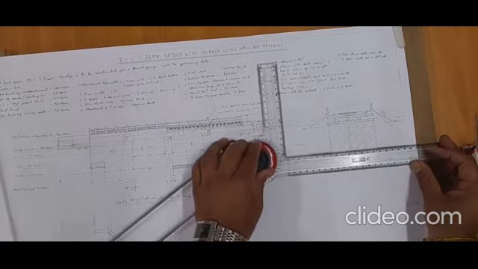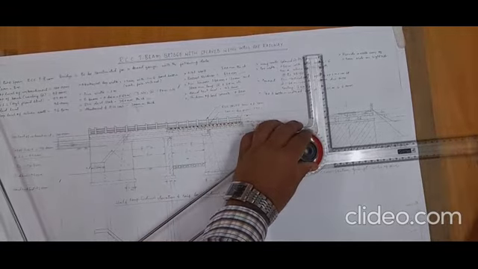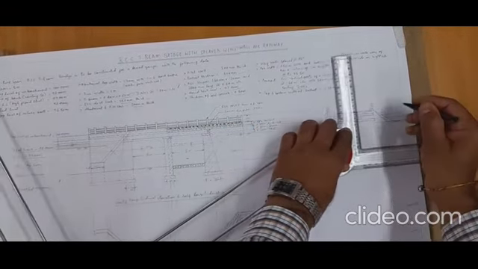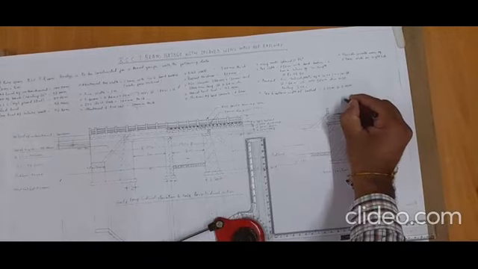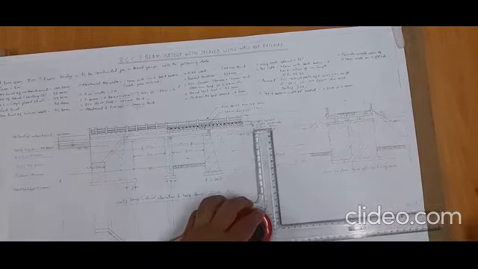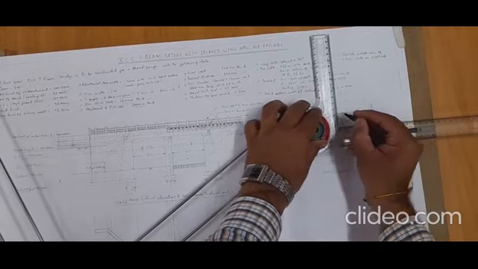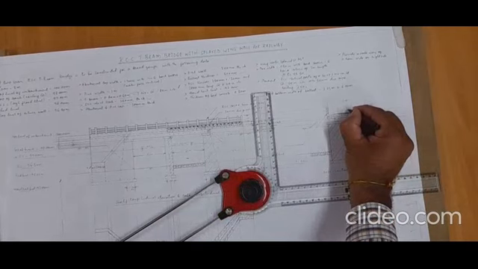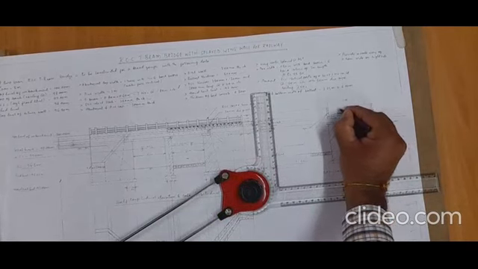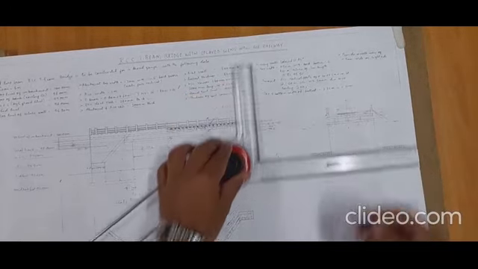So we can show the dimensions here. Six meter. This is 2.8 meter. So bottom width of ballast.